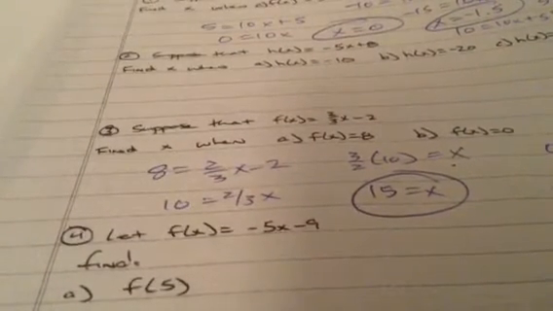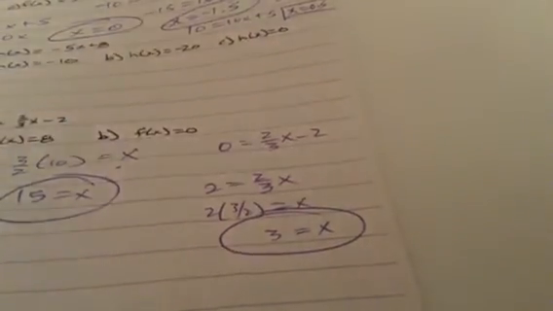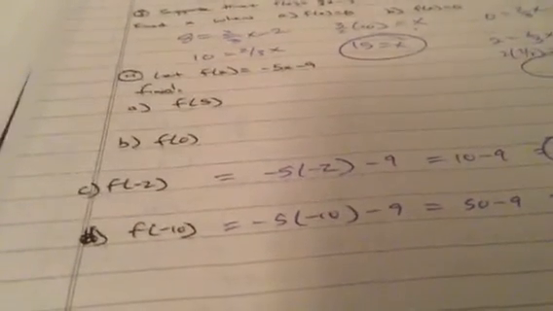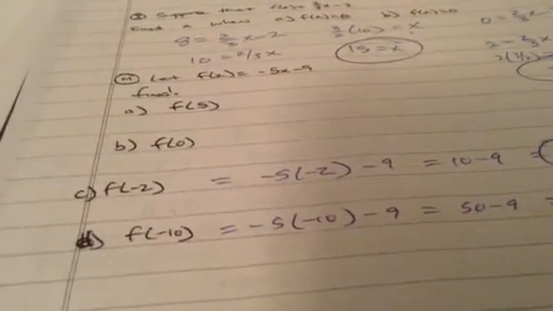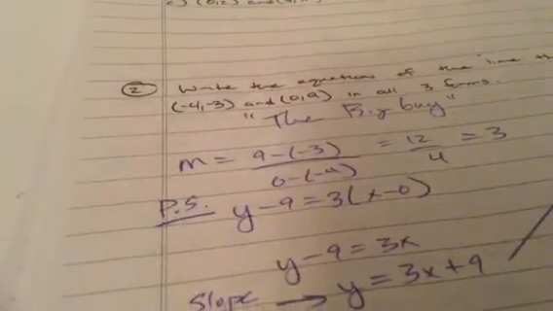8 equals 2/3 x minus 2. There's your answer. 0 equals 2/3 x minus 2. There's your answer. All right, here you find f of 5, f of 0, f of negative 2, f of negative 10. So you're actually finding that answer. Plug negative 2 in for x, plug negative 10 in for x. Boom, there you go.